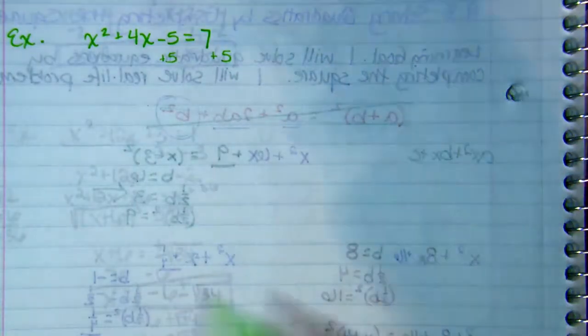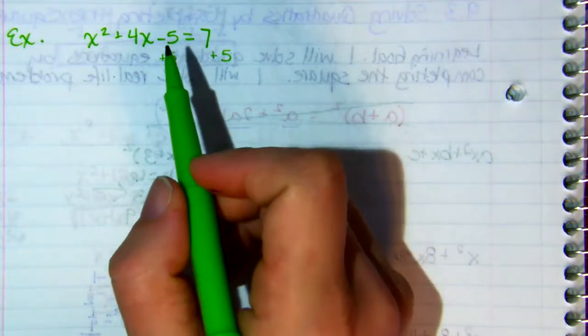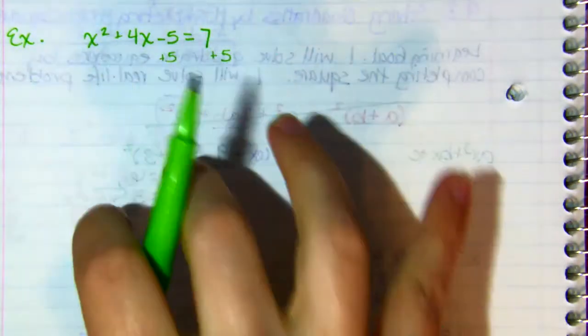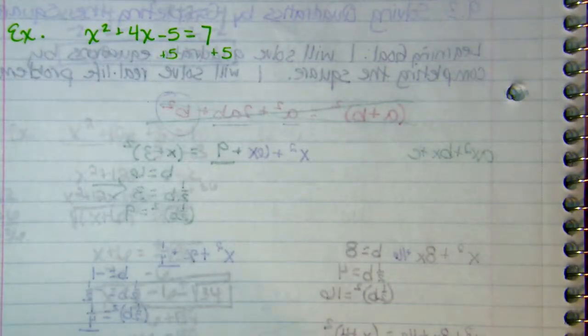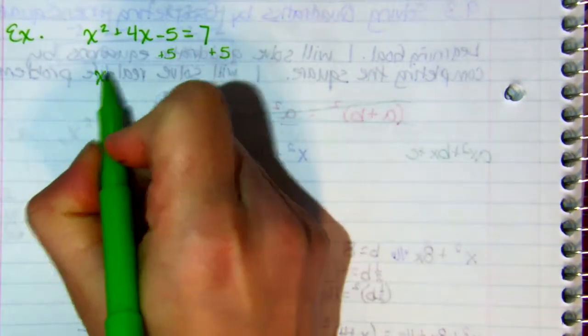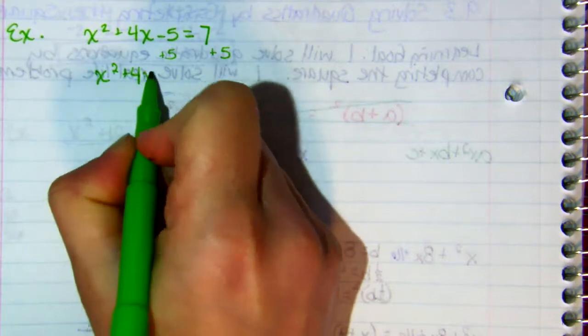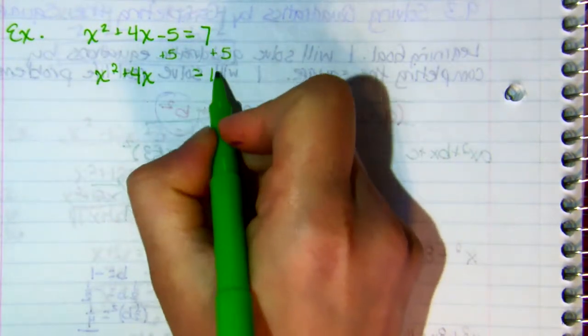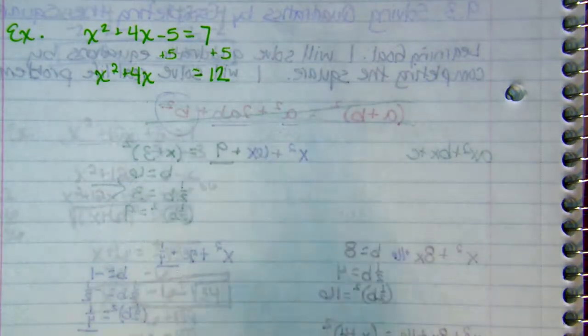I can complete the square if I have a c term over here, but it's a lot easier to make mistakes that way. So I would prefer that you move all of the constants to one side of the equation and keep the x terms on the other. So if I add 5 to each side, over here I'm left with x squared plus 4x, and I'm going to leave room for when I complete the square. And on this side, I'm left with 12.